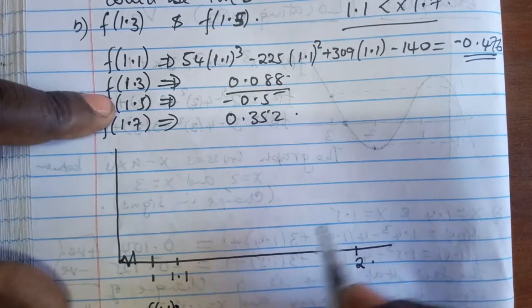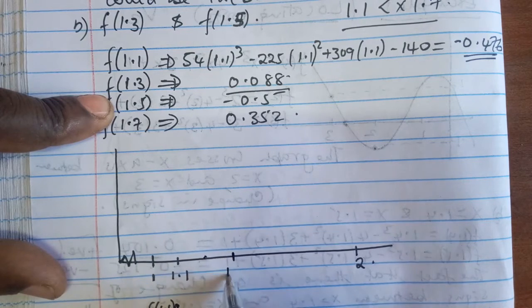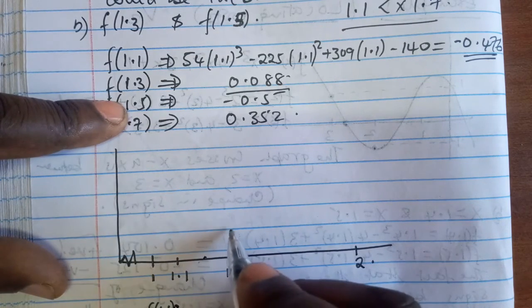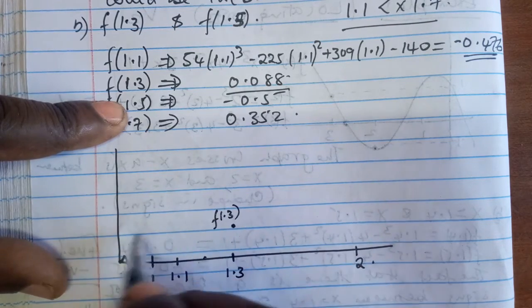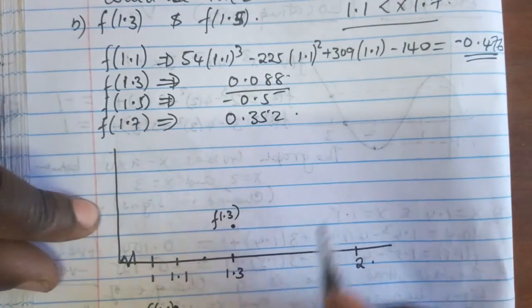When x is 1.3, this is 1.1, 1.2, 1.3, the value of f(1.3) is positive. This is f(1.3) on the positive side, which is 0.088.